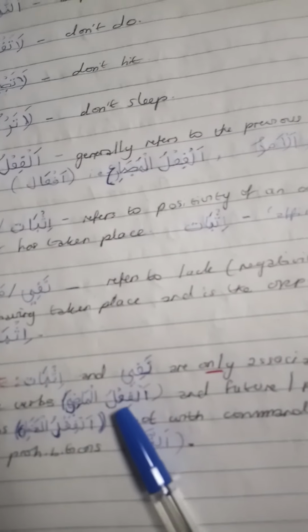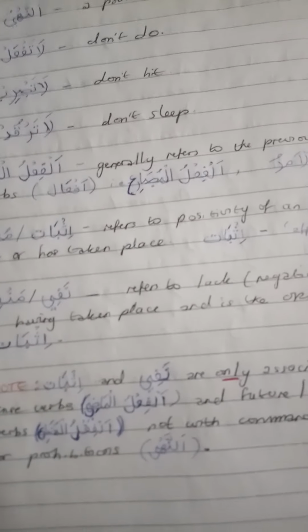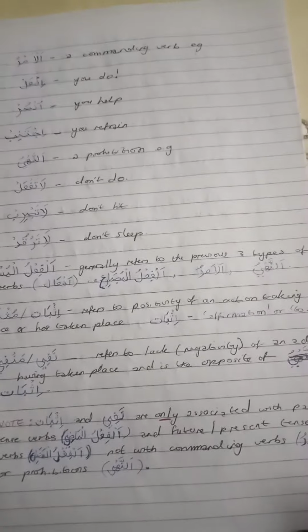Isbat and nafi are only associated with past tense verbs, al-fi'l al-madi, and present-future tense verbs, al-fi'l al-mudari, not with commanding verbs, al-amr, or prohibitions, al-nahyu. So just to remember that isbat and nafi are only associated with al-fi'l al-madi and al-fi'l al-mudari, and not with al-amr and al-nahyu, the commanding verbs. This is a point that we should bear in mind.